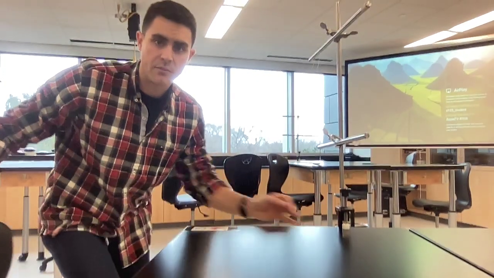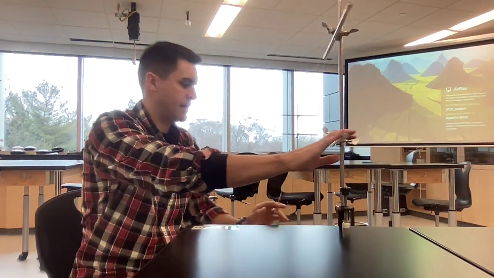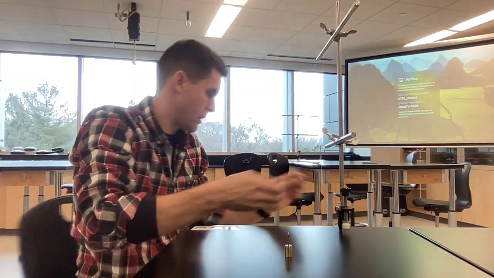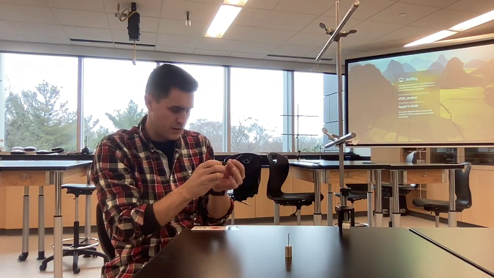Over here, I've got this really cool pendulum. You can see a mass right here, and it swings down this way. Maybe you can or can't see this because of the glare. I'm going to put a bigger mass on here. Maybe that will help you see this better. Let's go with the bigger mass.